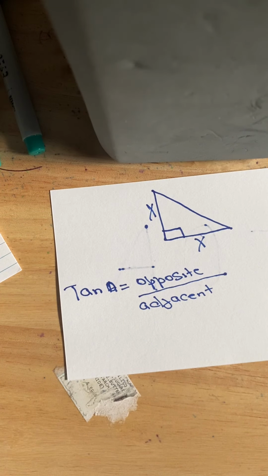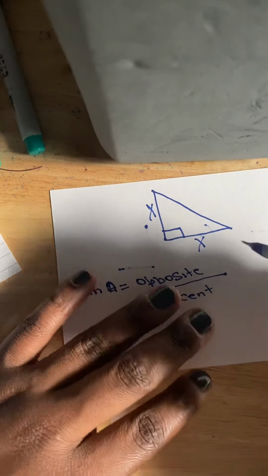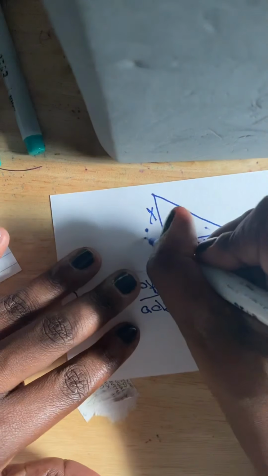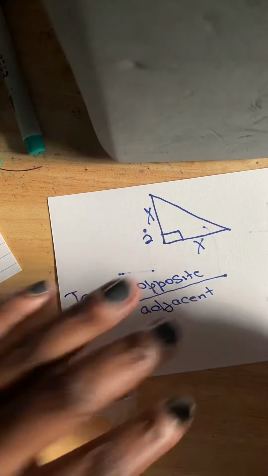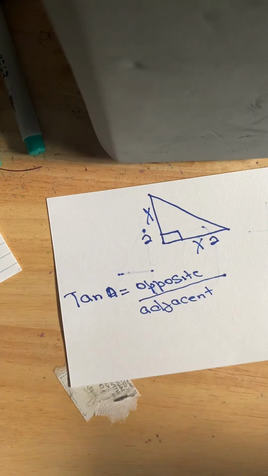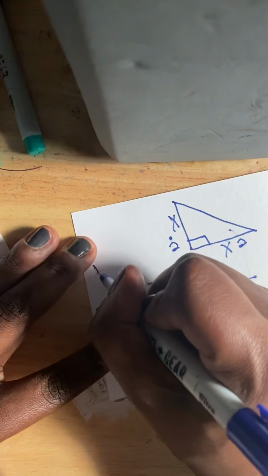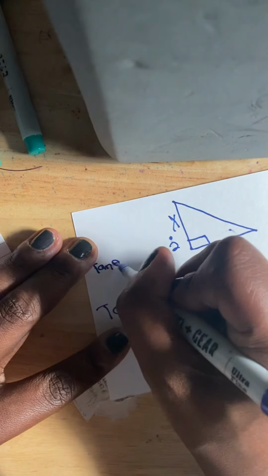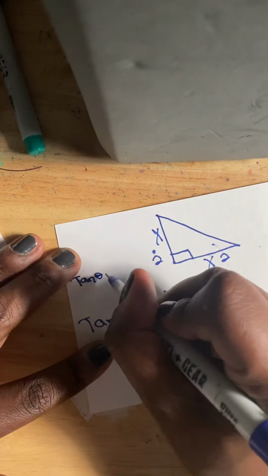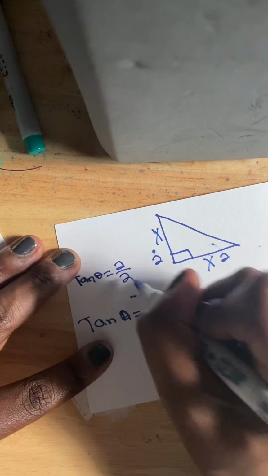So again, if these numbers were given, if they said the opposite was 2 and the adjacent was 2, and we were to find the tangent of this angle, tangent theta is going to be 2 over 2.